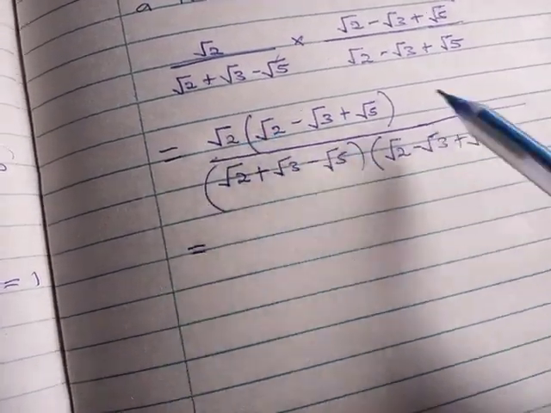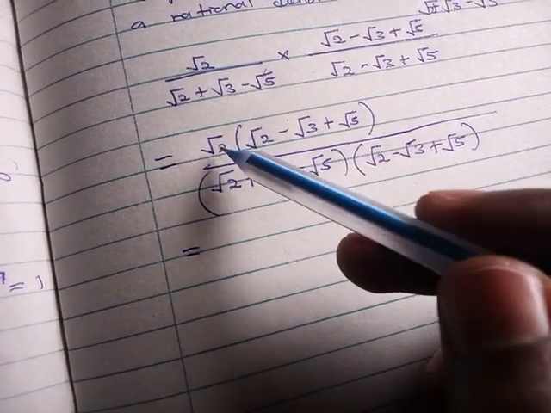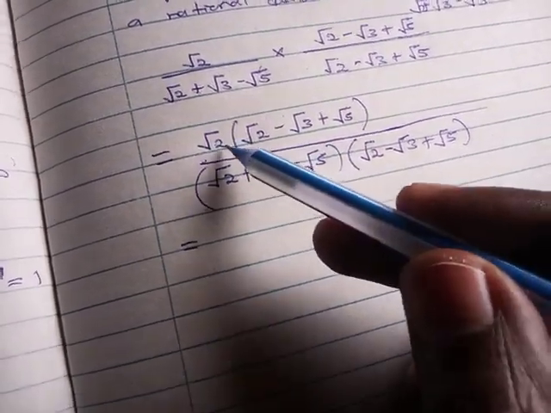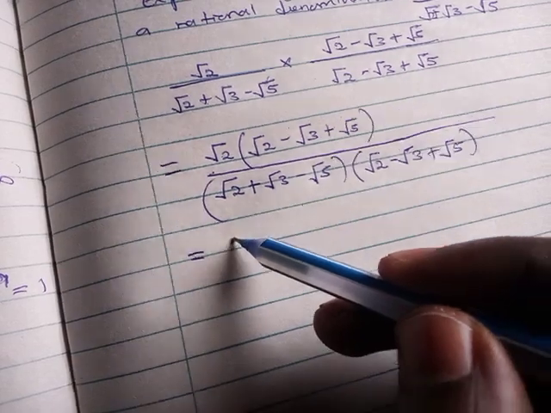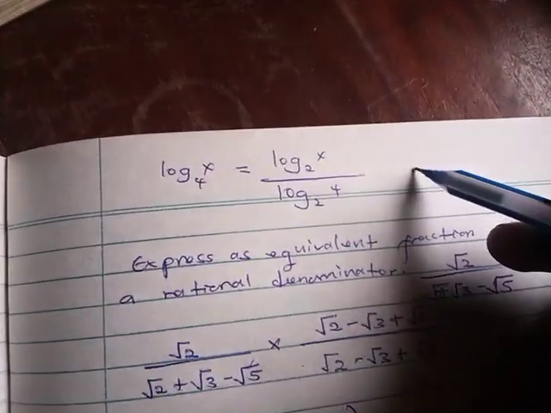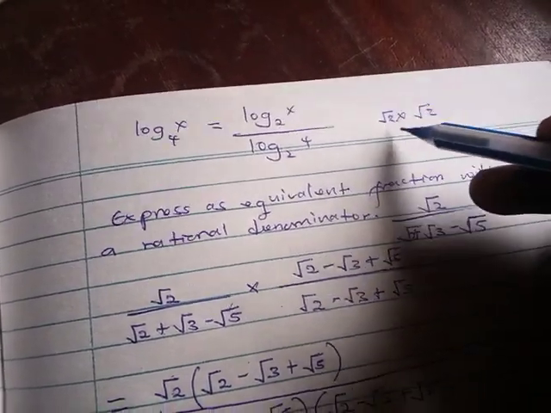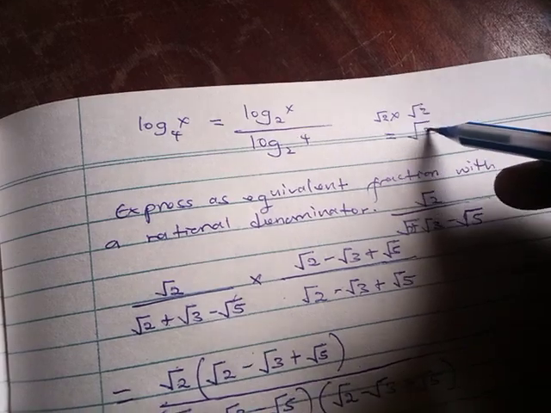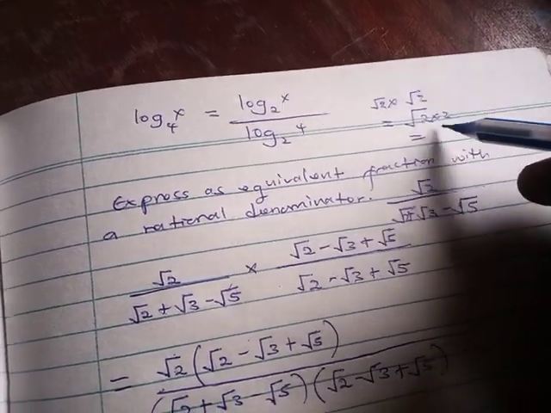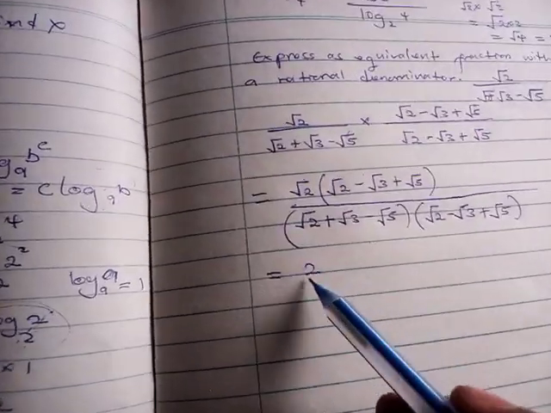So this one we do multiplication as usual. We shall have root 2 times root 2 times root 2. We get 2, isn't it? The roots go away, because when you have root 2 times root 2, we have root of 2 times 2, which is root of 4, and the answer is 2.